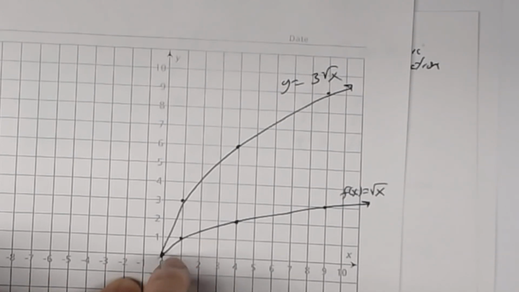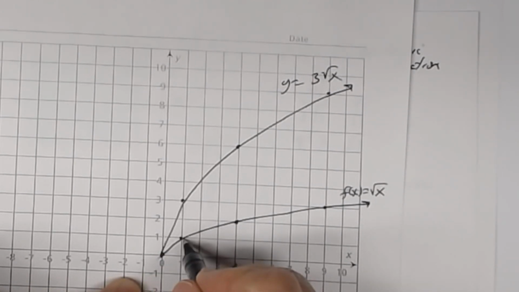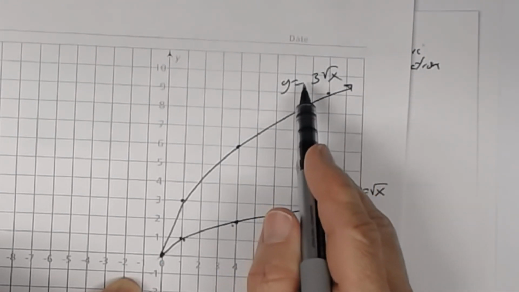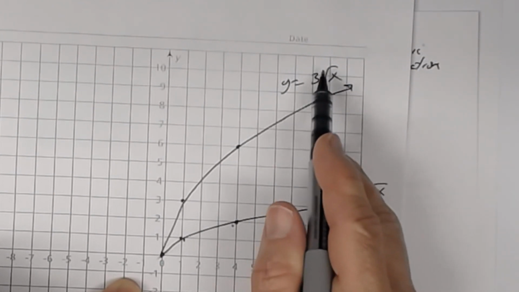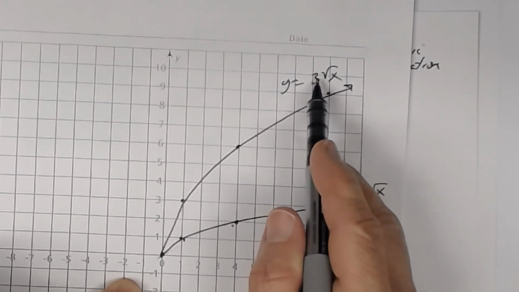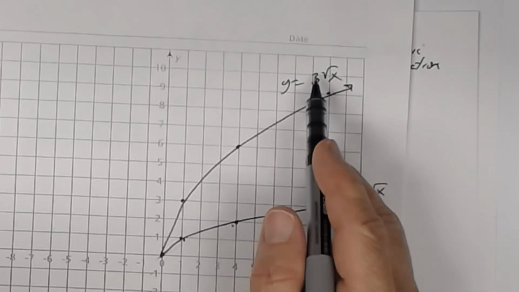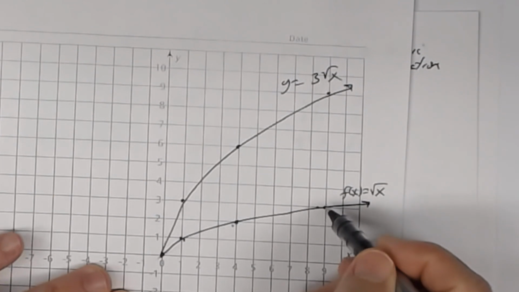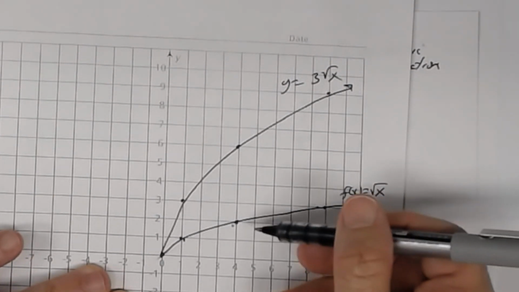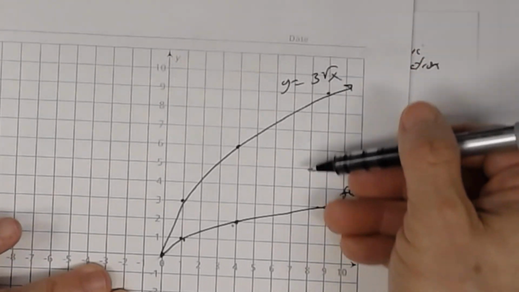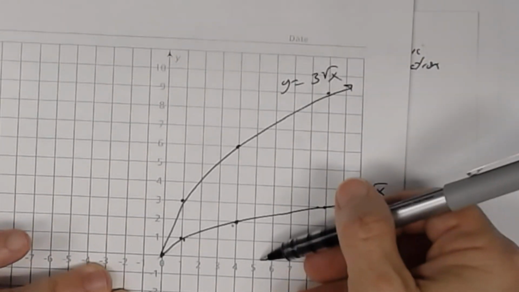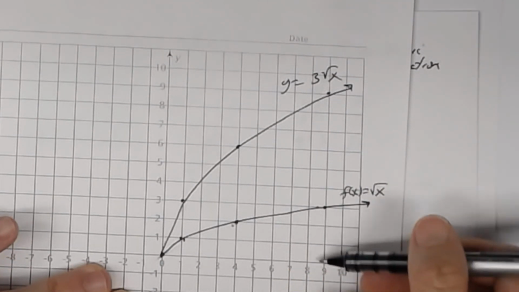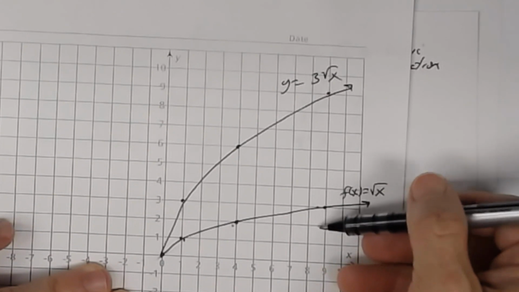And I want you to notice that the way we got this is that we took each of these y coordinates and we multiplied it by a factor of 3. So this number right here in front of the parent function that you're multiplying the parent function by is your vertical stretch or shrink. So since this is 3, and when I multiply each of those y values by 3, the graph moves away from the x-axis. If it came towards the x-axis, it would be a shrink. So that was something you learned in your lessons. So this will be a vertical stretch.